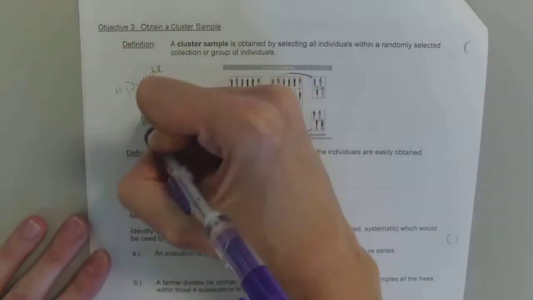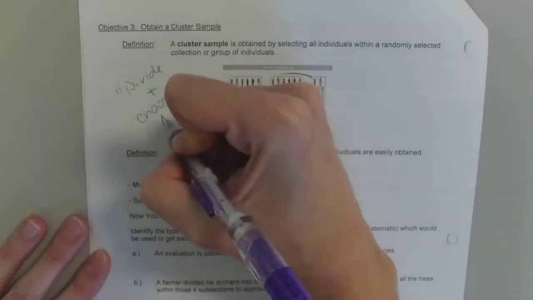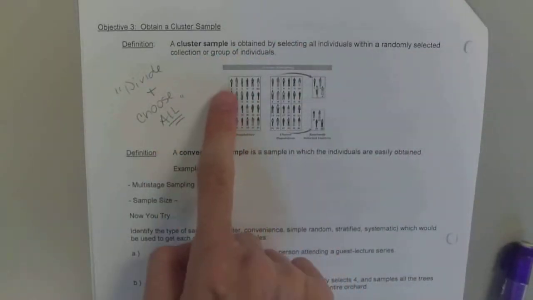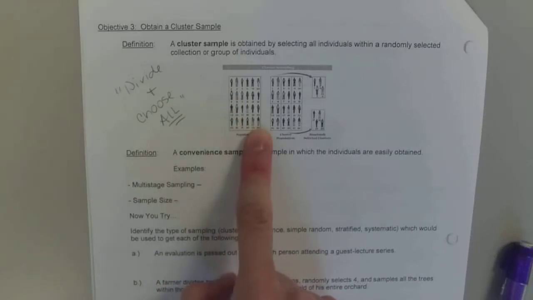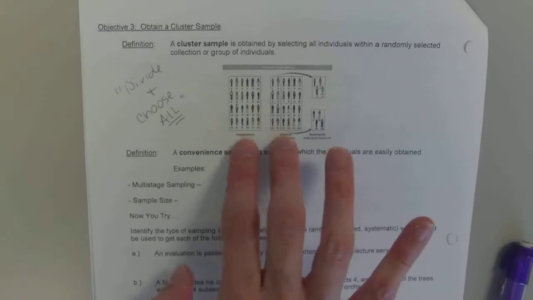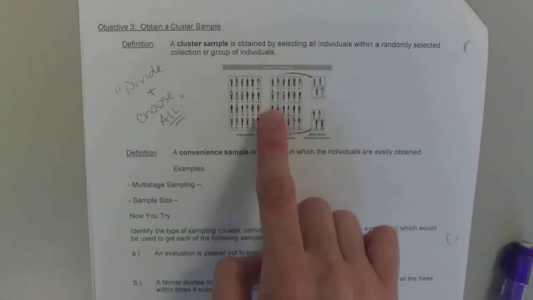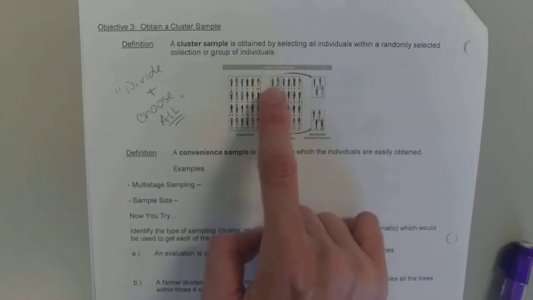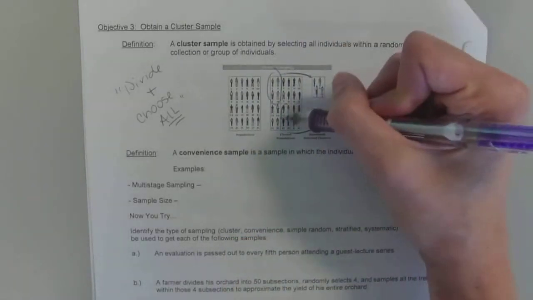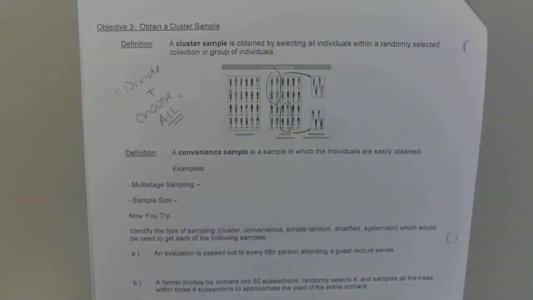So you're going to divide and choose all. And that's what's different. Okay? Notice that they still have division. So we have person 1 through 24. And they're grouped into chunks of 4. So it almost looks like it's strata, right? It almost looks like there's strata. But instead of randomly choosing people from each of those groups, the whole group was chosen. So that cluster was chosen. Therefore, it's a cluster sample.